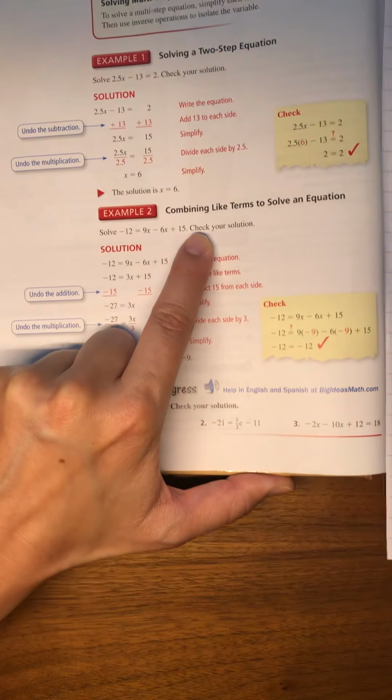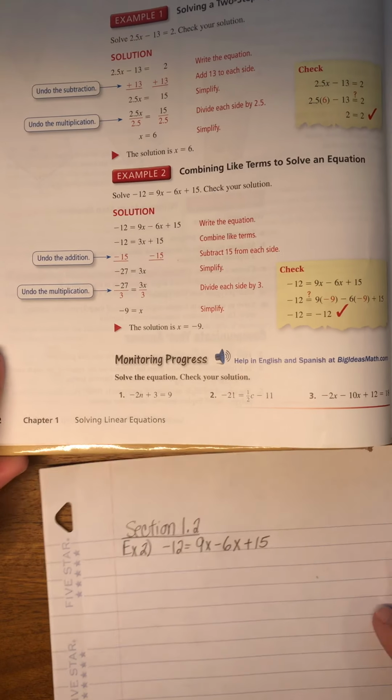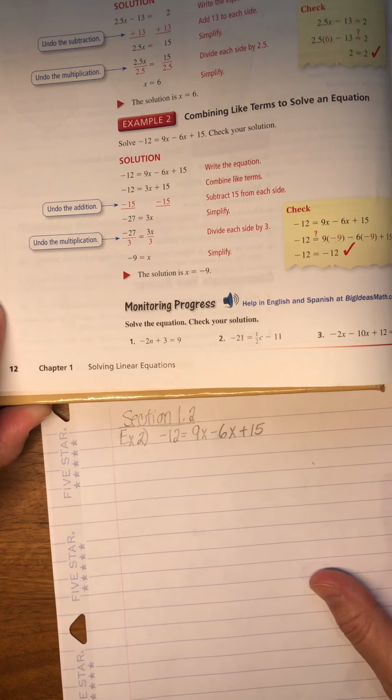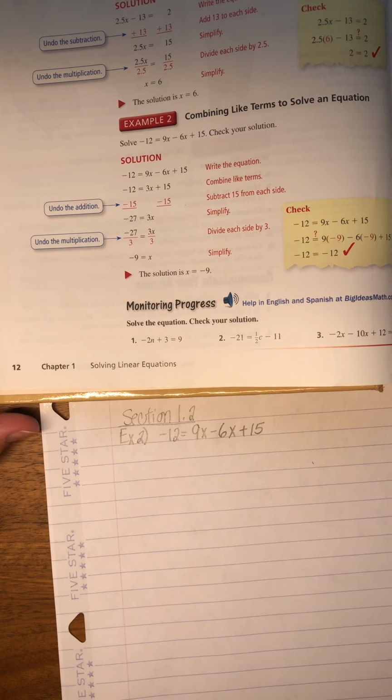I've already written this equation down on my piece of paper. I encourage you to take notes along with me. So if you'd like to write down this equation, you can pause the video at any time. If you want to go ahead, that's fine with me as well.